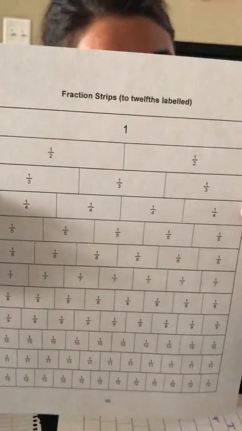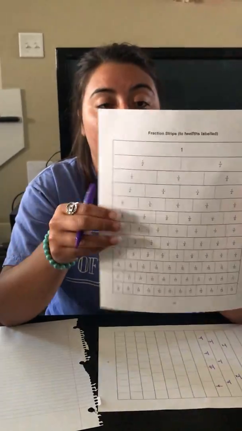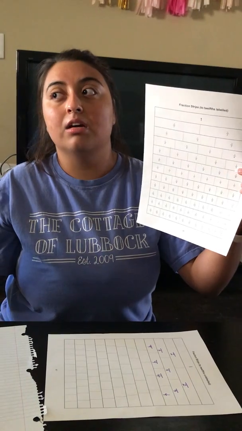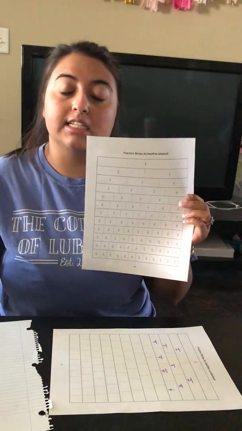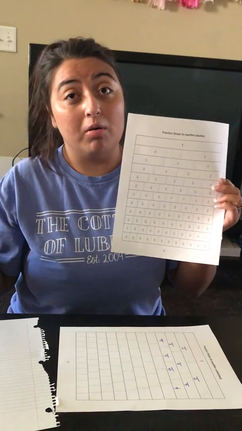So let's say you are given a problem and you are comparing, let's compare 3/4 and 7/8. Upon that, a student may think, okay, well the 7/8 is going to be the bigger fraction. Is it? I don't know. We will see.